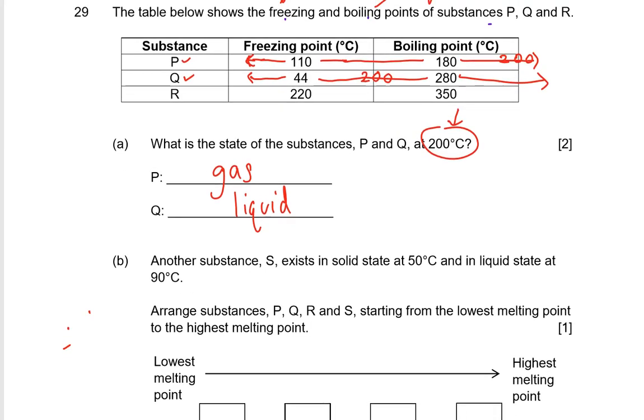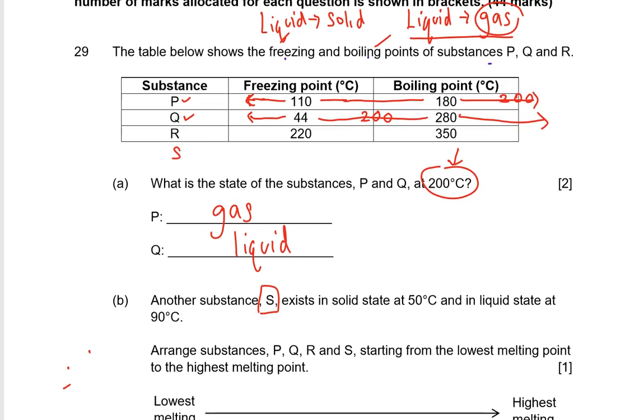Now you have got a fourth substance, and we're going to call it S. According to what they said, it is in a solid state at 50 degrees. That means it is most likely here. It has already frozen at 50, and it is in the liquid state at 90 degrees. That means S is most likely going to be something above 90 for it to be boiling. So perhaps 91, because at 90 it is still a liquid, so it hasn't boiled yet. So perhaps the boiling point could be at 91.